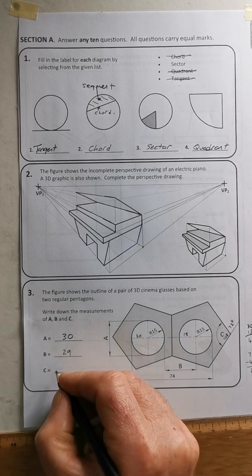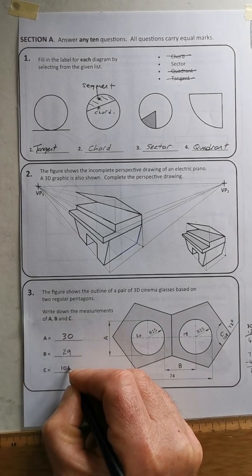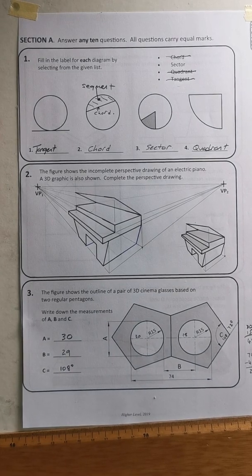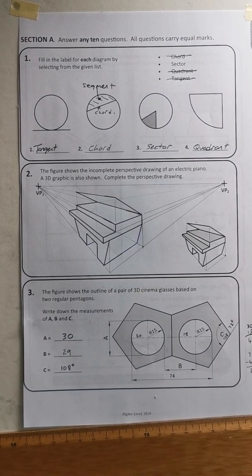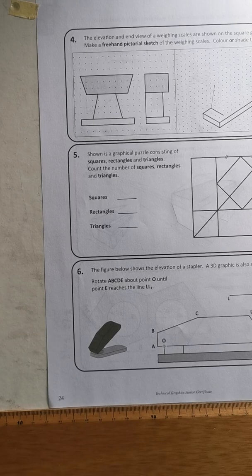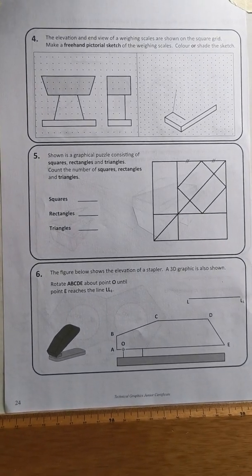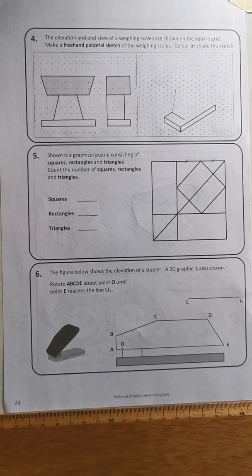Okay, so our answer there is 108. Okay, so on to question 4 here.